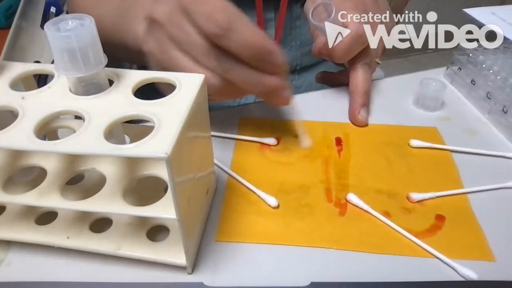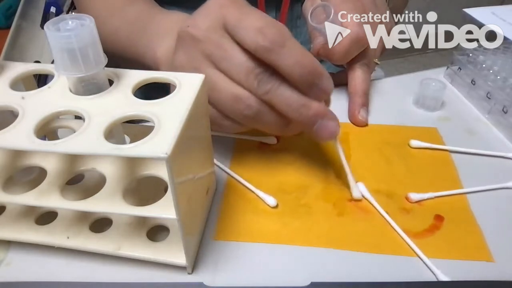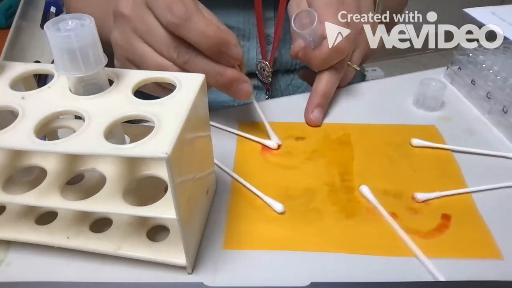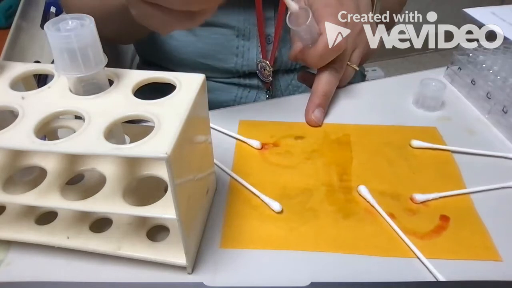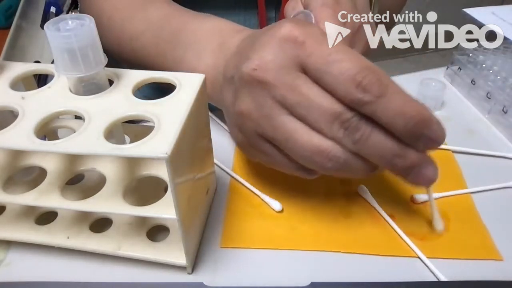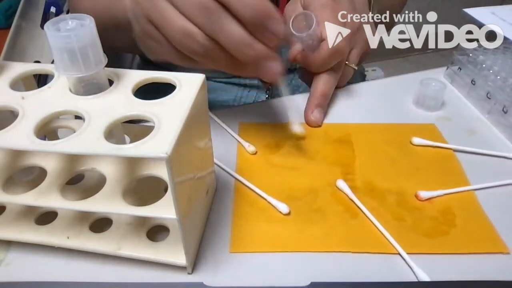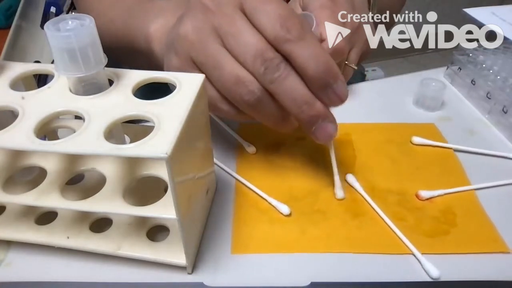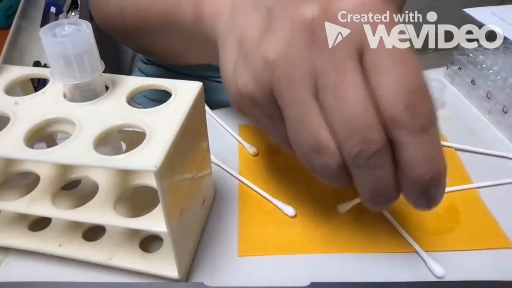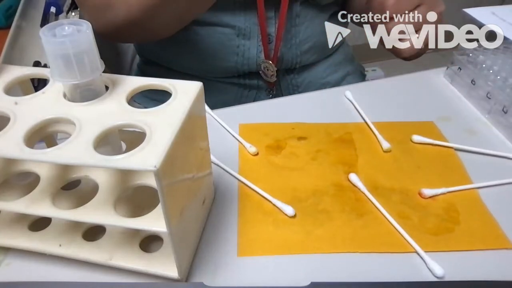And look at that, it's magically erasing. Or is it magic? It's not really magic. So I can get rid of all of the red. Okay, so think about why that's happening, why the red color is disappearing.